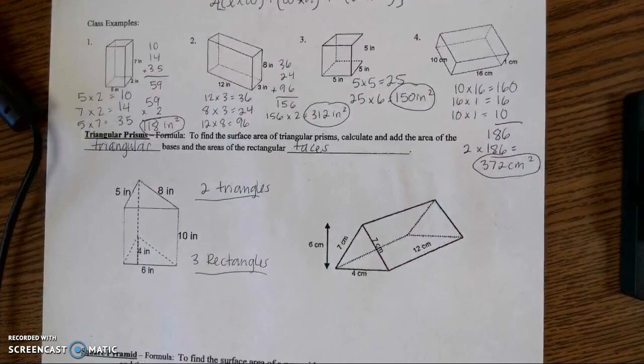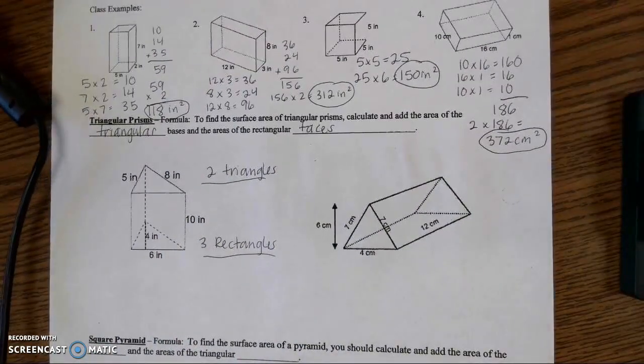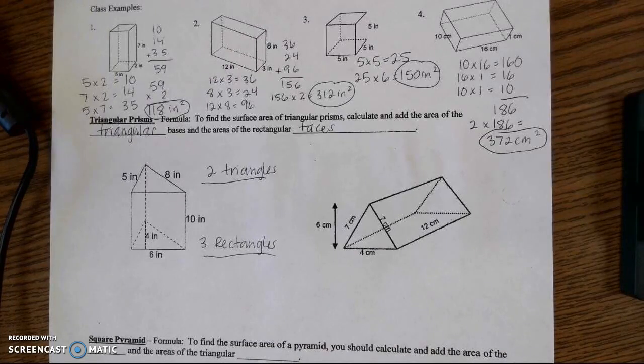Okay, it's always nice to note, especially for triangular prisms and when we get down to pyramids, how many of each kind of face that you have, because it'll keep your work neat. It's definitely not mandatory, but it helps to keep things organized.